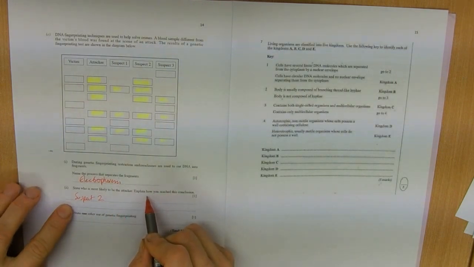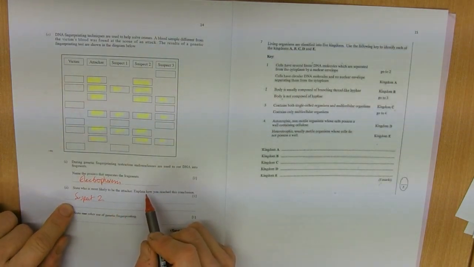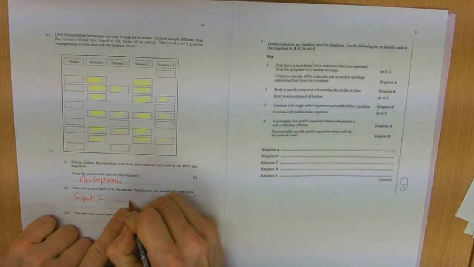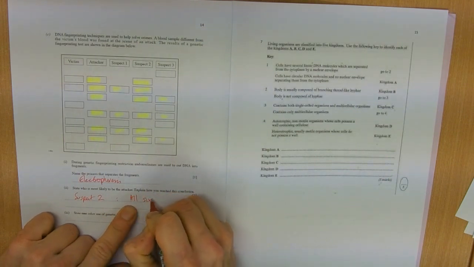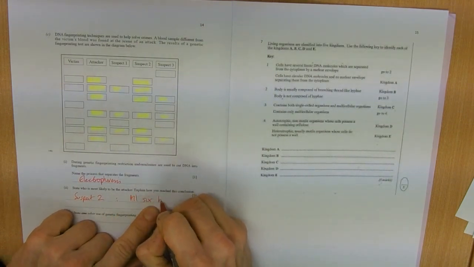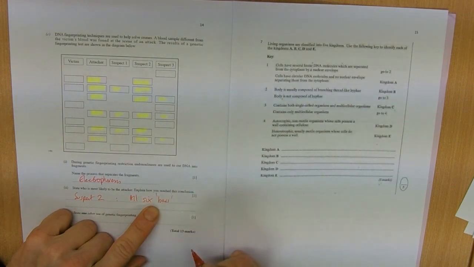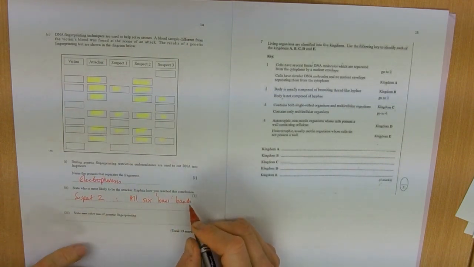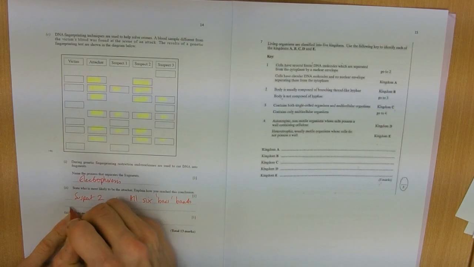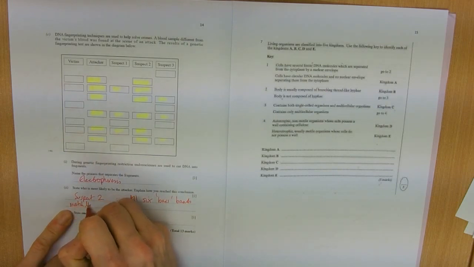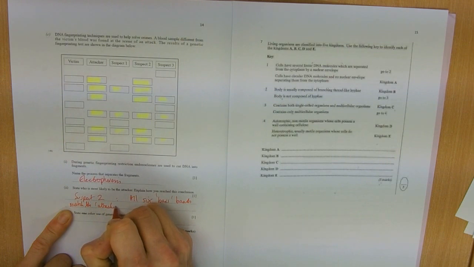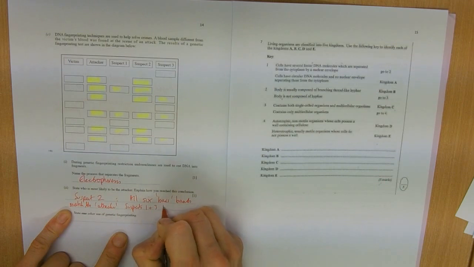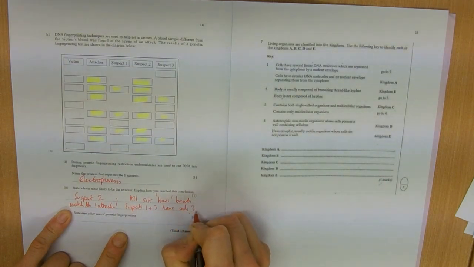And explain how you reached this conclusion. Well, suspect 2 has all six bands, bands would be a better word than bars or fragments, wouldn't it? Bands match the attacker. Suspects 1 and 3 have only 3 matches.